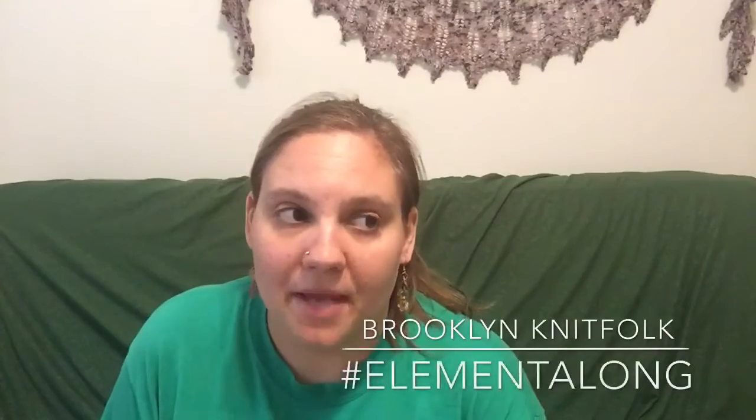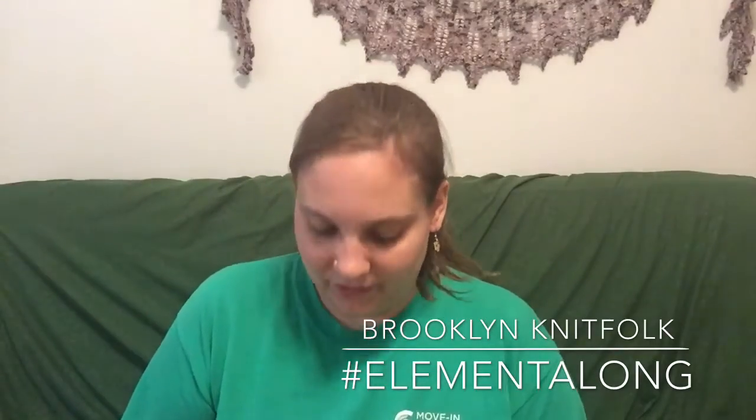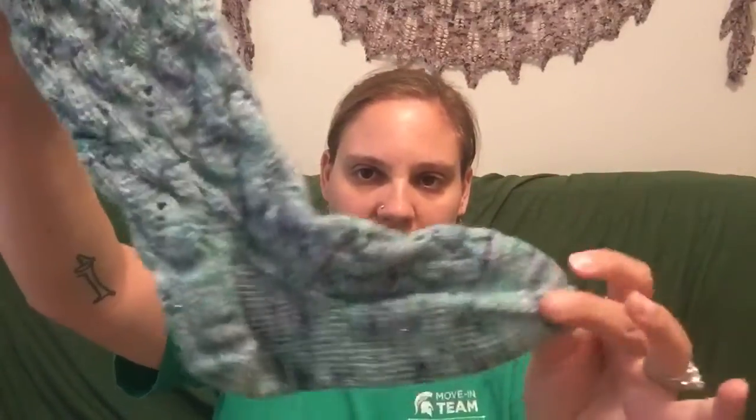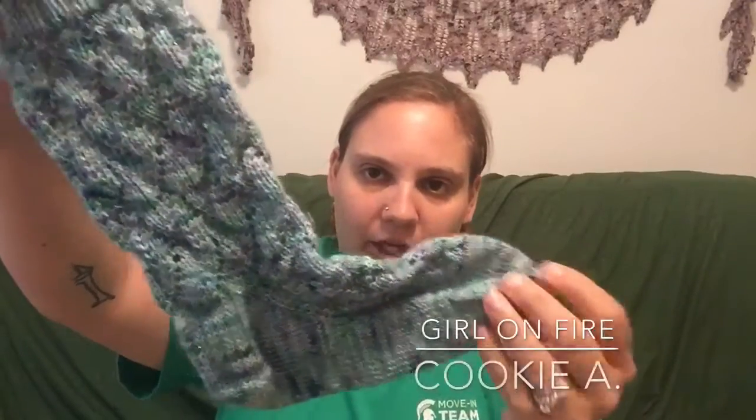So that's that. I only have one other finished object, and it's actually a half object because it is a sock. And Jacqueline Salem from Brooklyn Knit Folk is hosting an elemental along. It's based off of the Sweep series. I don't know if I talked about this before. It kind of feels familiar, but here's my first sock. And these are the Girl on Fire socks by Cookie A.